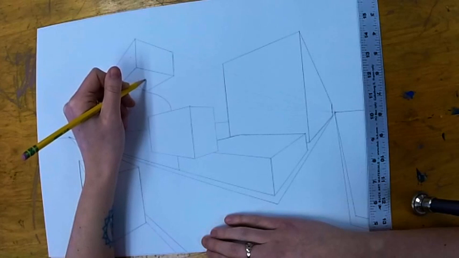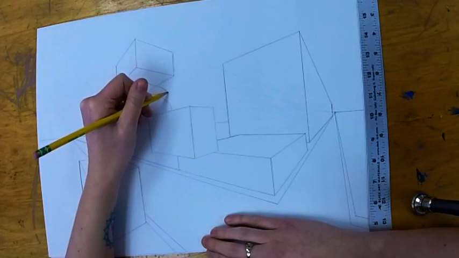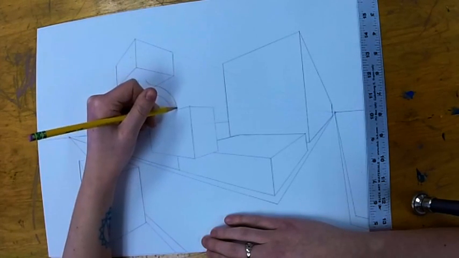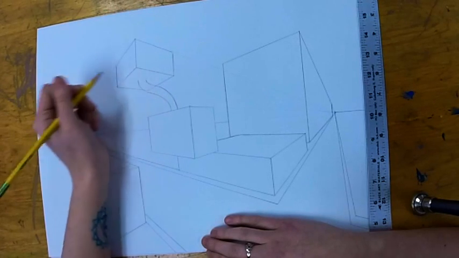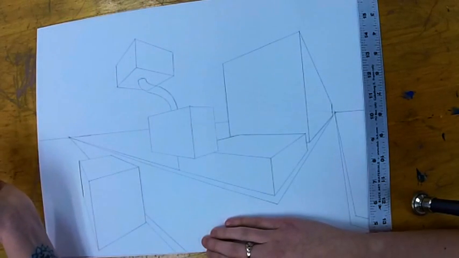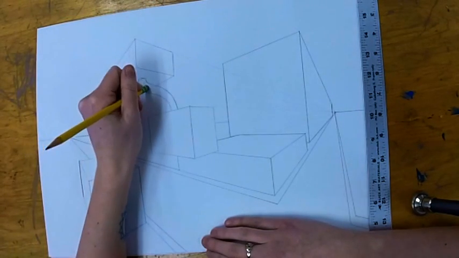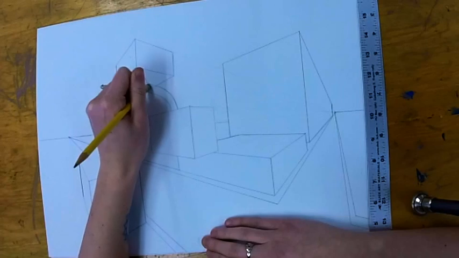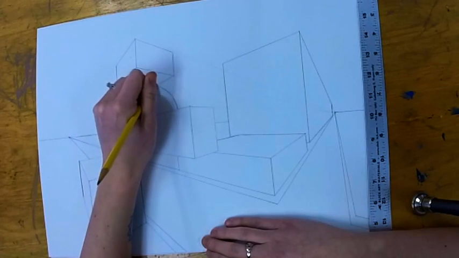And then I'll make a parallel line here. And now since this is round, we're going to see an ellipse here to show that it is rounded. And we'll erase the back side because it's covering it.